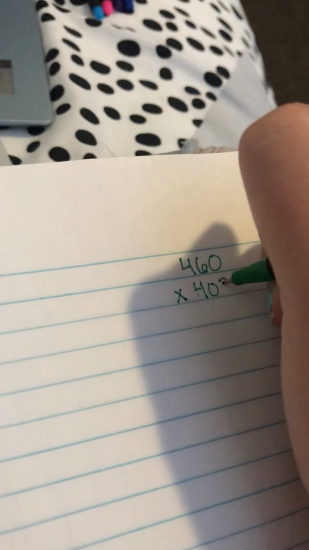So I am multiplying 460 by 403. So for this video, I'm going to color code because I think it will help the students if I use different colors, and I know that it definitely helps me, so I think it's a good idea to color code. So I will begin by multiplying the numbers in the ones place.